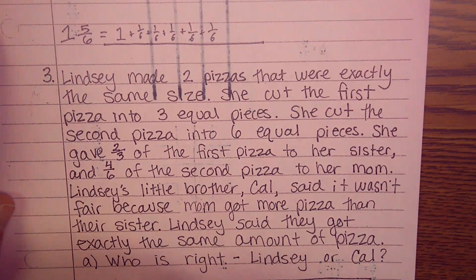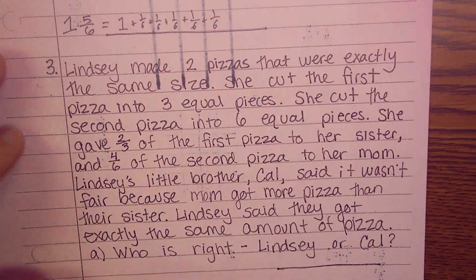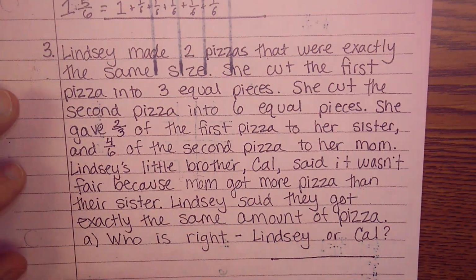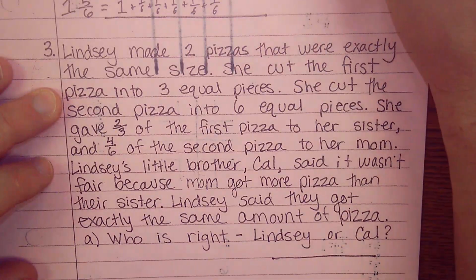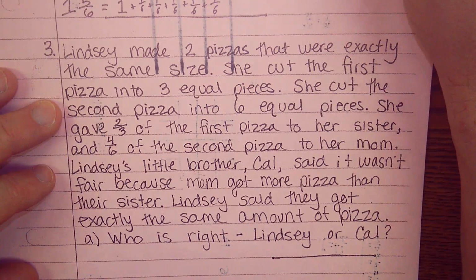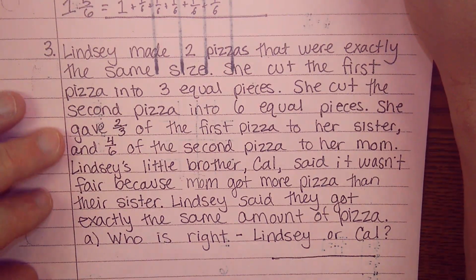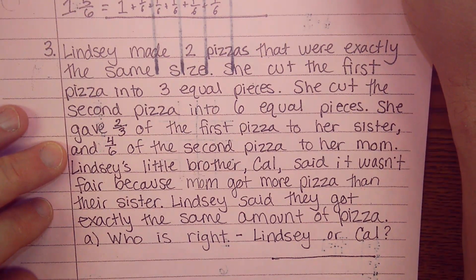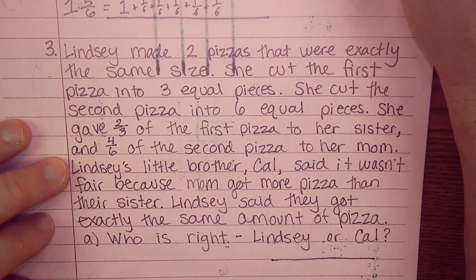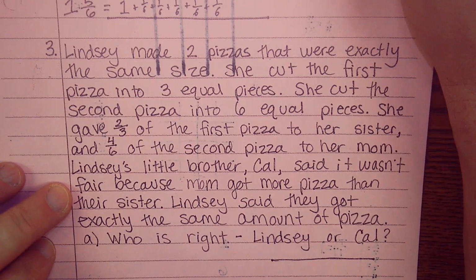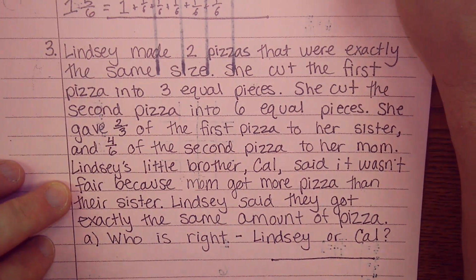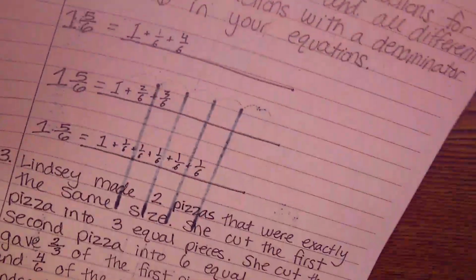Lindsay made 2 pizzas that were exactly the same size. She cut the first pizza into 3 equal pieces. She cut the second pizza into 6 equal pieces. She gave 2/3 to her sister and 4/6 of the second one to her mom. Cal, the little brother, says it wasn't fair because Mom got more pizza. And Lindsay said they got the exact same amount. We have to figure out who is right and who is wrong.